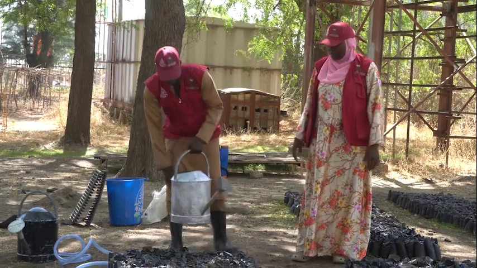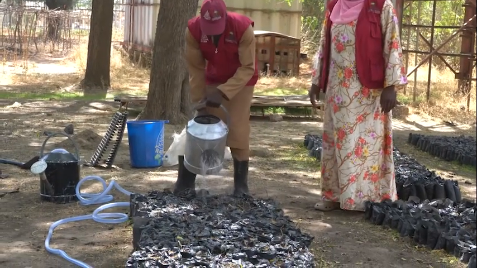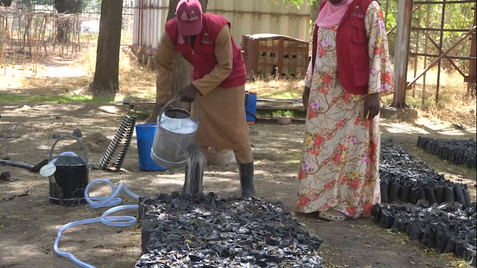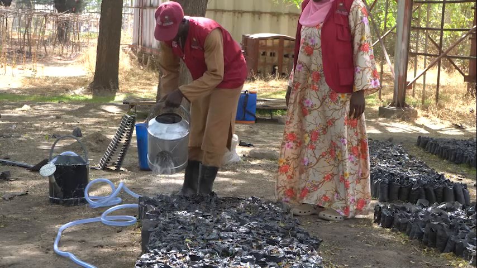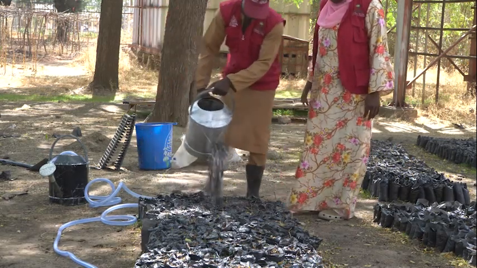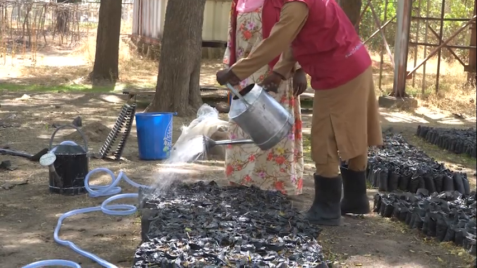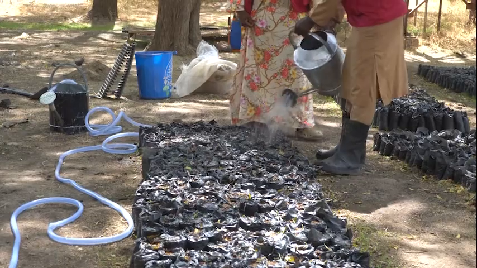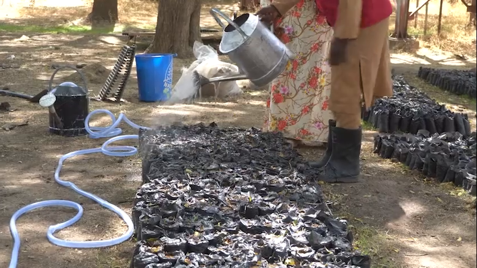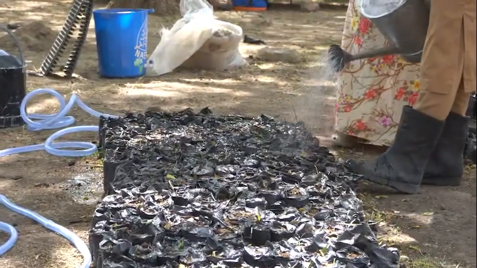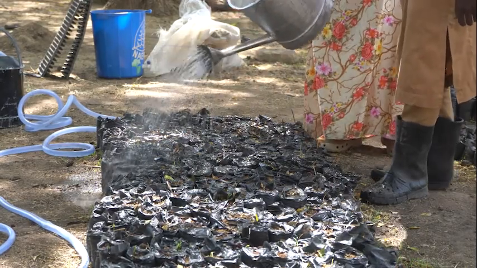Let me demonstrate to you how to water the seedlings. You water them gently. Make sure that the poly bags are adequately moist. So how long are you going to be watering this? Is it every day, every 2 days? You have to water them daily. Daily, okay, once daily, in the morning or in the evening. Before even starting planting.